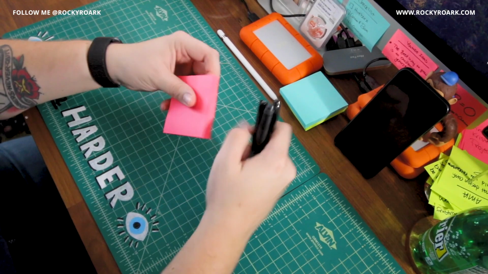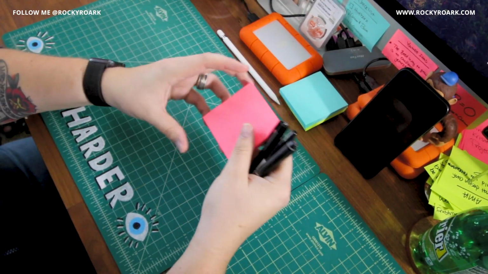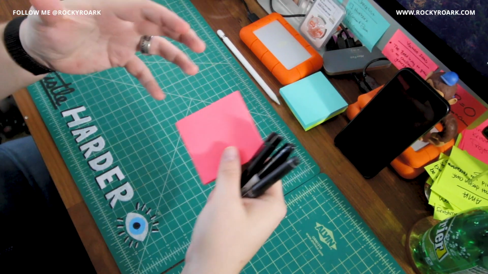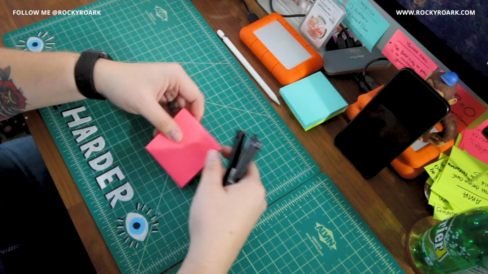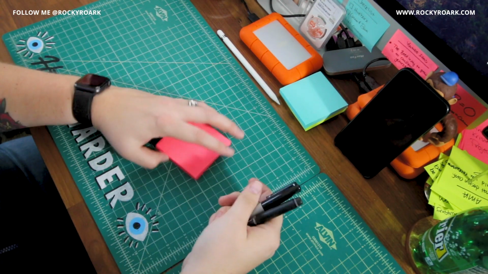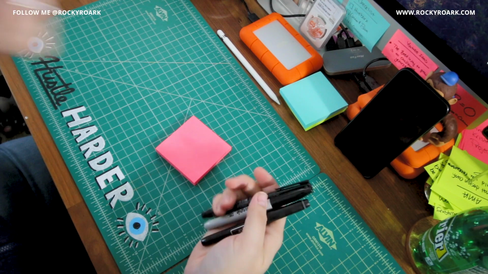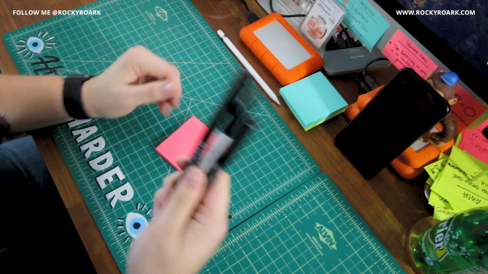Okay, so we're going to get started here doing some quick, rough doodles to try and figure out what we want to include in these holiday cards. What sort of things do we want to go after? I've got here one of my stacks of sticky notes. We're going to do probably about 5 or 6 sticky notes, maybe more. I've got 3 different types of drawing pens here.